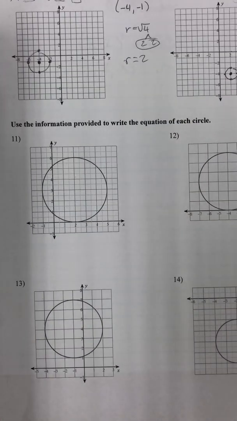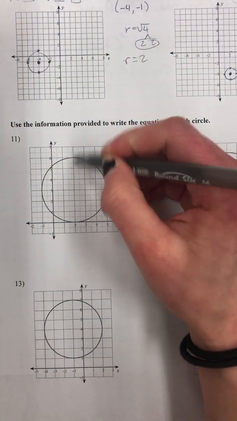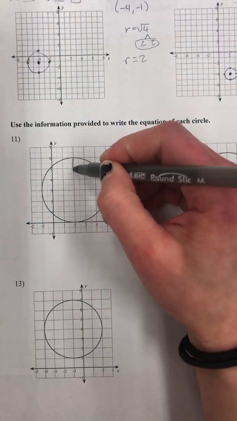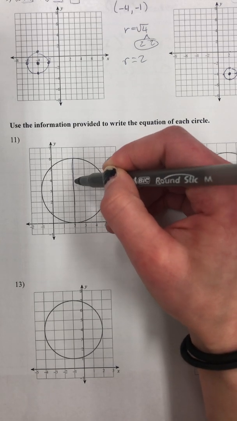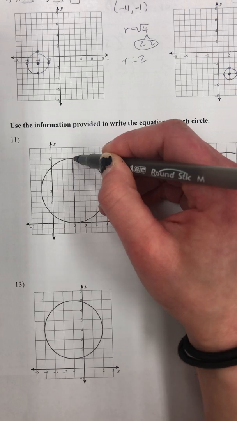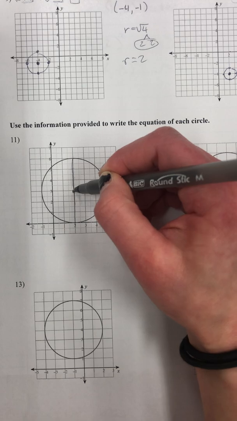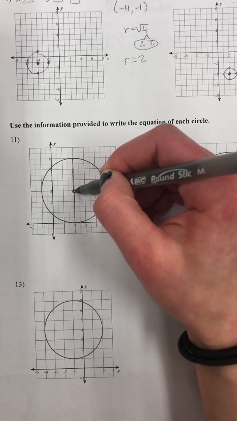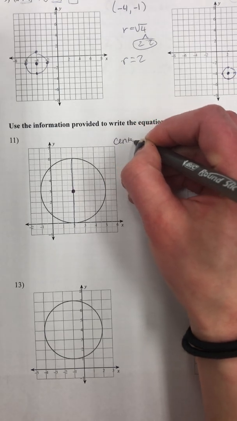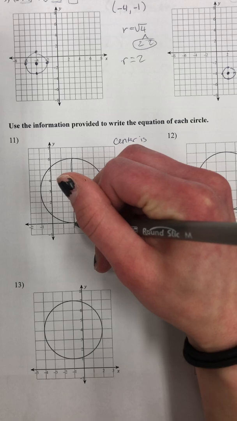Now for number 11, we're going to actually write the equation of this one. The first thing I want to note is, where is the center of my circle? Well, let's start by looking at our diameter. So this is going to be the diameter, and it is 1, 2, 3, 4, 5, 6 units. So 1, 2, 3. This is the center of the circle. Right there is the center. So the center is 2, 3.